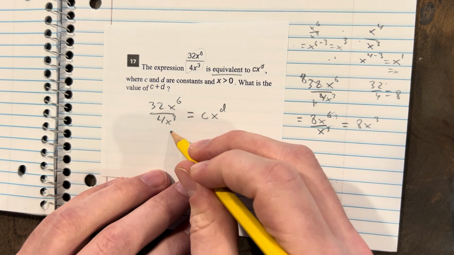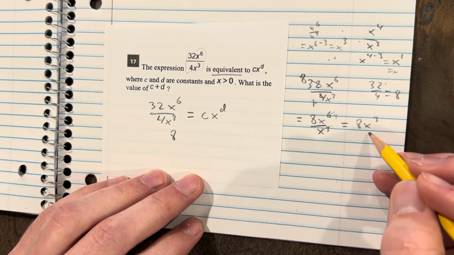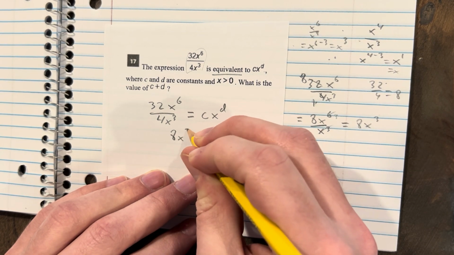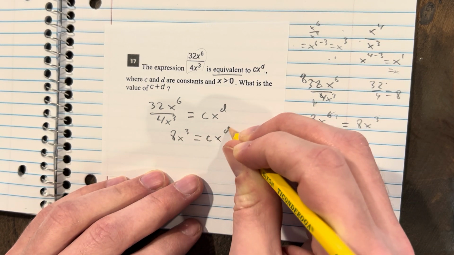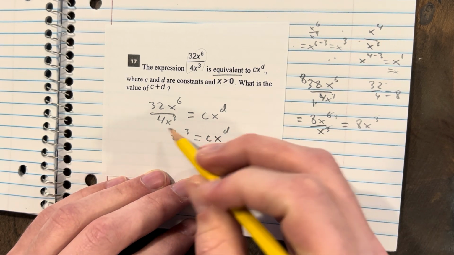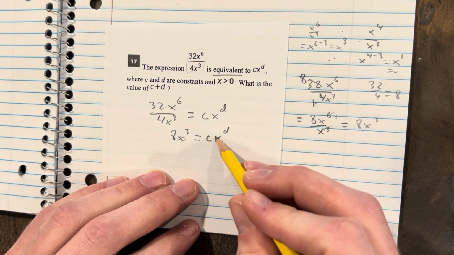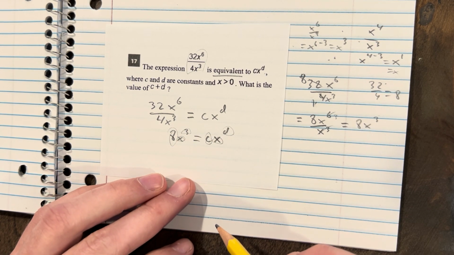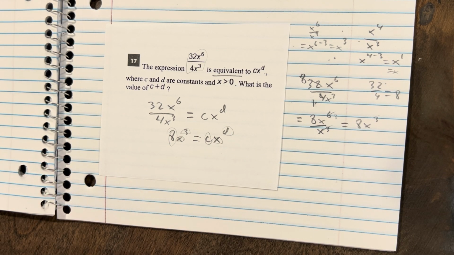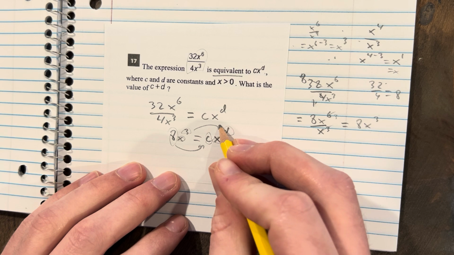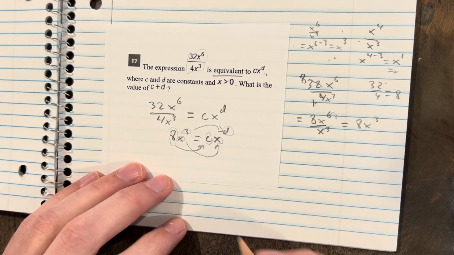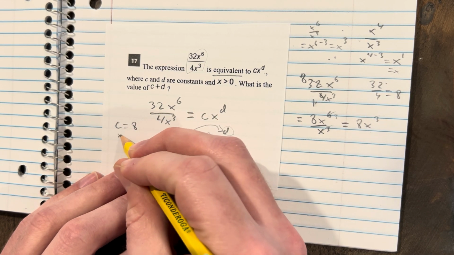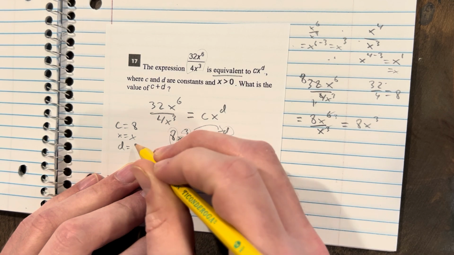But do you guys notice, let's say we rewrote this, since this equals this, it's 32x to the 6th power over 4x cubed, that equals 8x cubed. So we can set that equal to cx to the dth power. And I'm noticing some similarities. Like for example, we have one x, the 3 kind of goes to the d, and the 8 goes to the c. So see how they all have a matching corresponding part? The 8 goes to c, the 3 goes to d, and the x goes to x, right? So we have c equals 8, we have x equals x, and we have d equals 3.